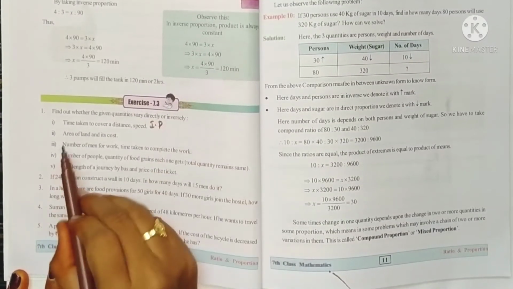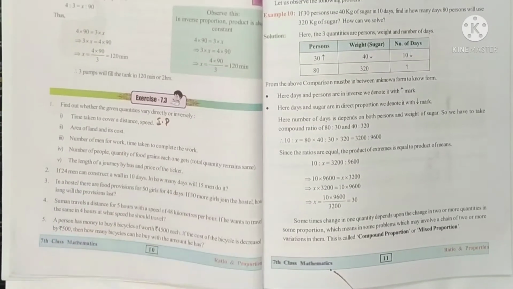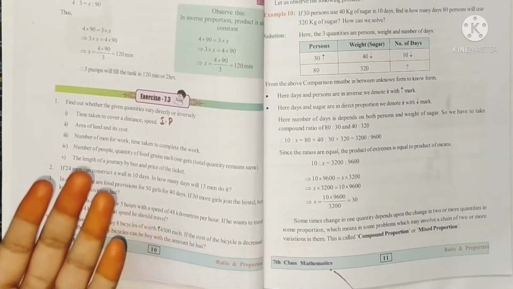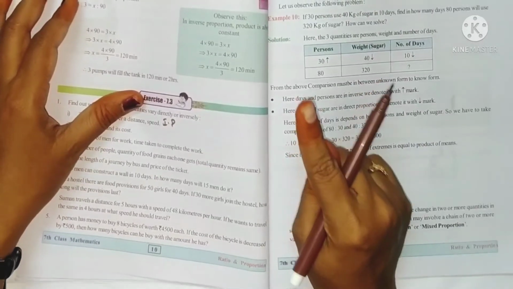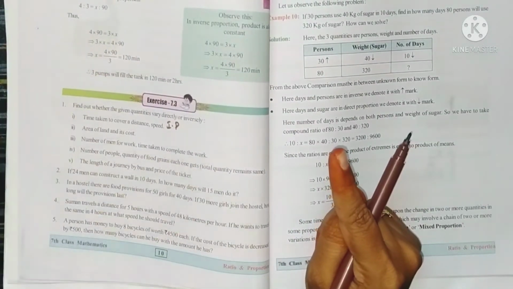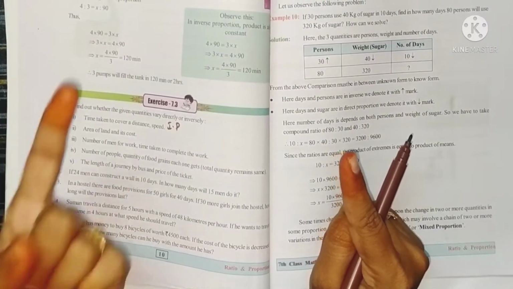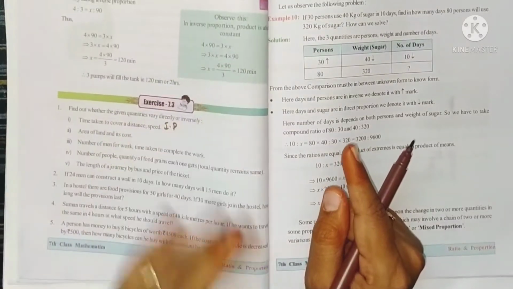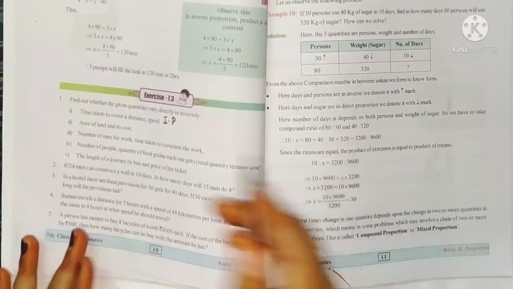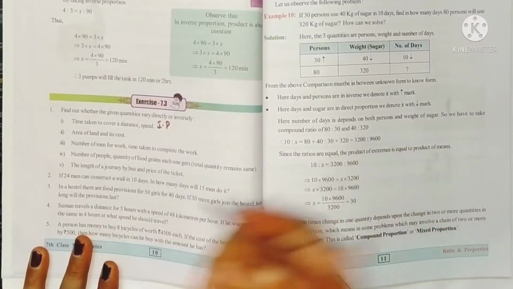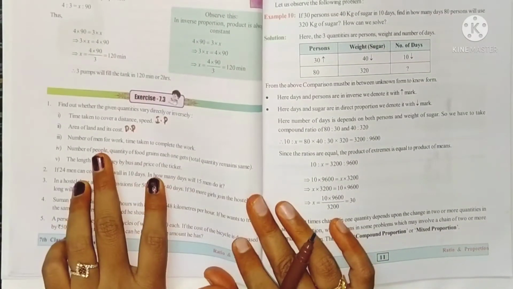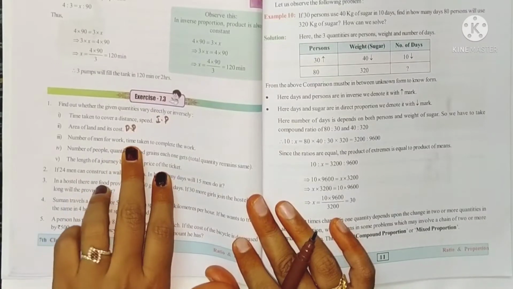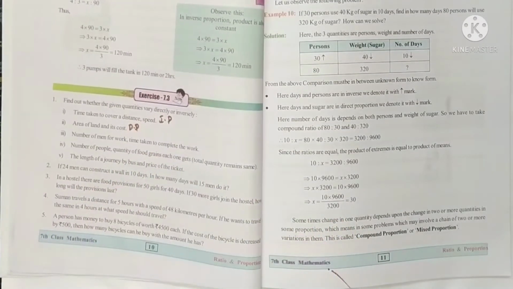Area of land and its cost. So ఏరియా పెరిగితే కాస్ట్ కూడా పెరుగుతుంది, రైట్. 1 acre 5 lakhs అంటే 2 acres 10 lakhs ఉంటుంది కదా. 1 ఎకరం 5 lakhs పెట్టుకుంటే 2 కొనాలి అంటే 10 lakhs అవసరం. సో ఒకటి పెరిగితే ఇంకోటి పెరుగుతుంది. సో డైరెక్ట్ ప్రపోర్షన్.